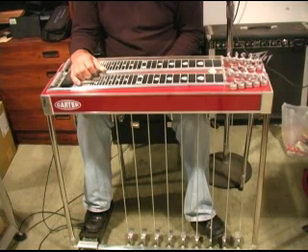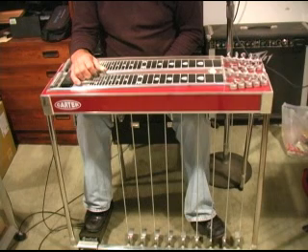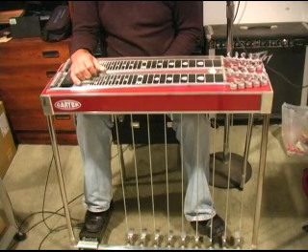So, the knees that you need are the E and the F knee lever, and all the other is fun but not necessary. Thanks.